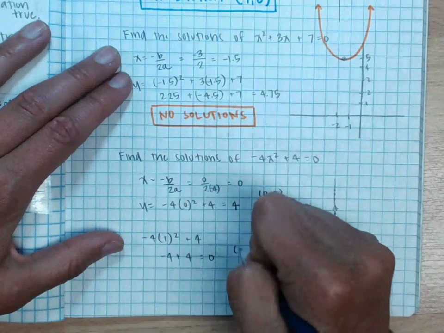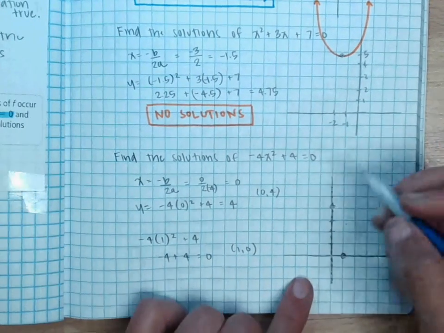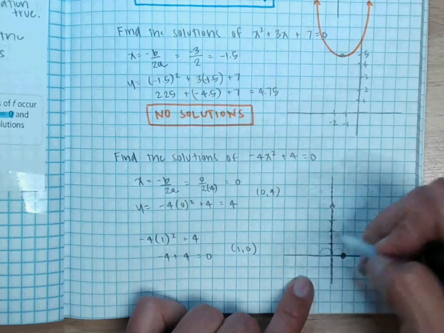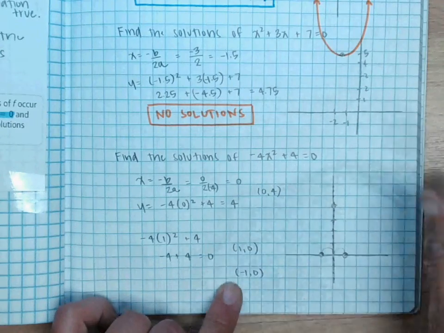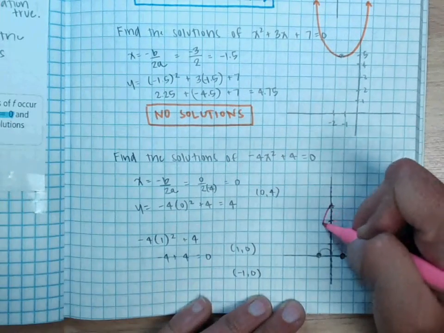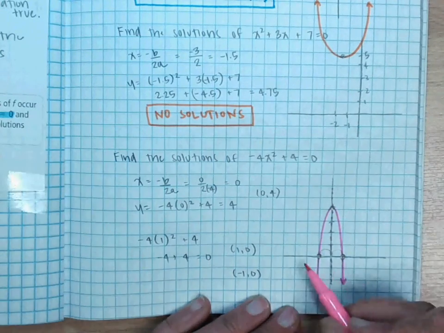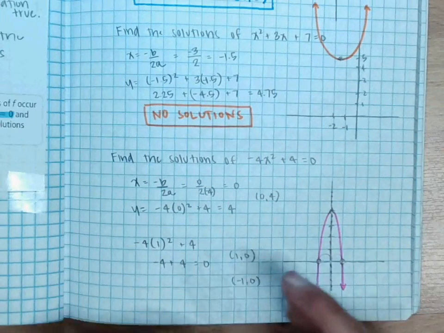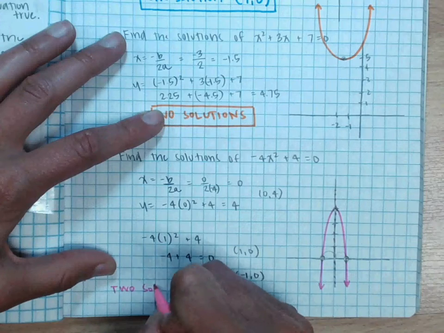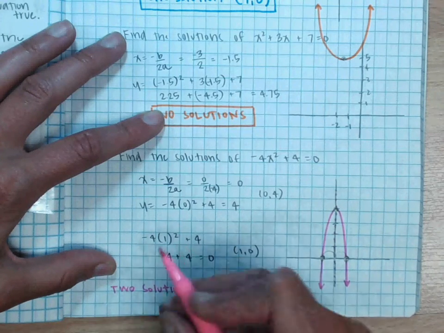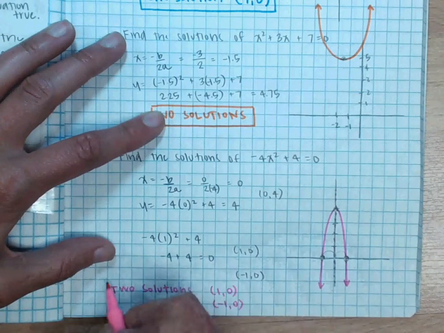So my ordered pair is 1, 0. That is one of the solutions. And I can reflect that over the axis of symmetry. So my other solution is negative 1, 0. So when it crosses the x-axis twice, there's two solutions: 1, 0 and negative 1, 0.